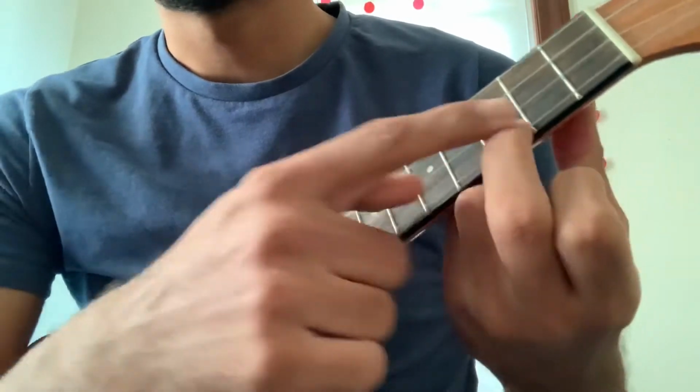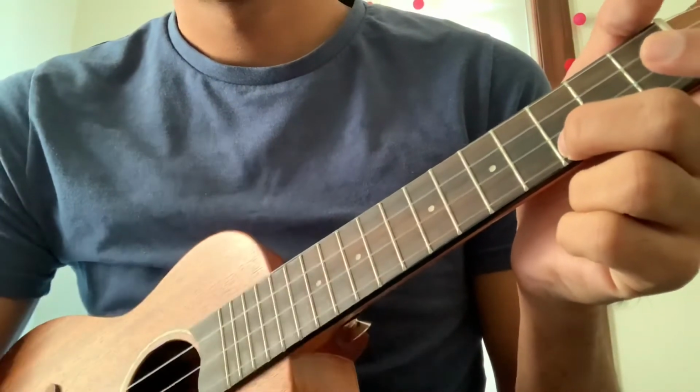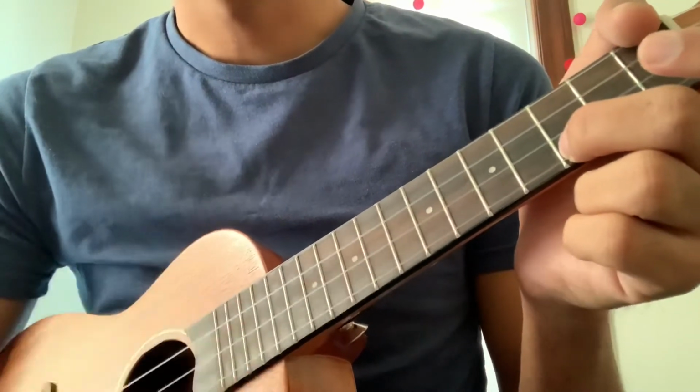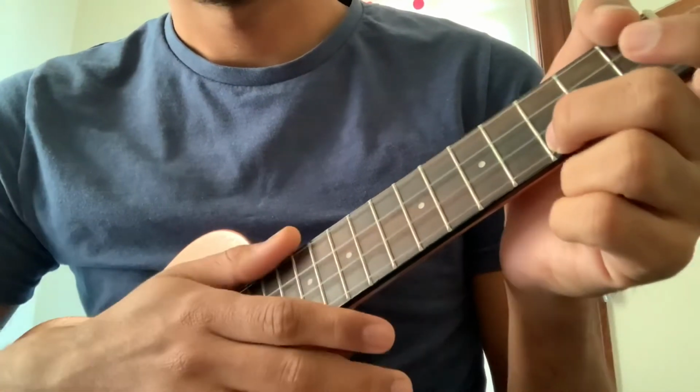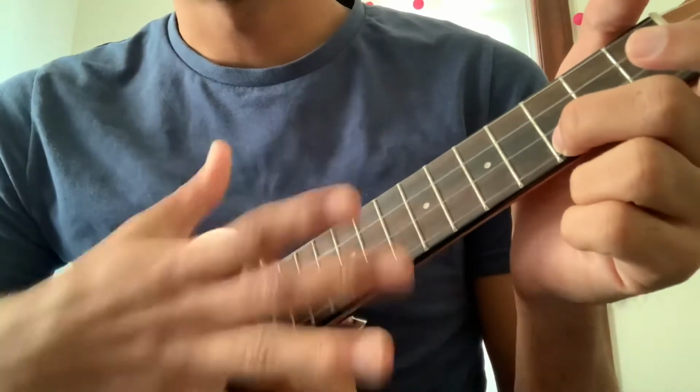So I would just basically start with C chord. So this is how the down strum sounds. Ouch, see, this happens. So this is how the up strum sounds.